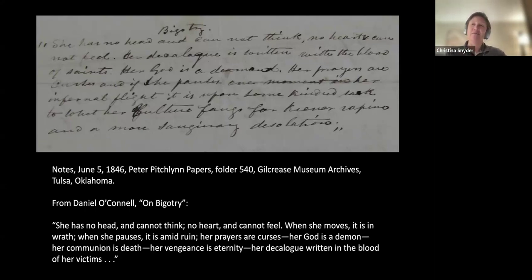So this is a part of a speech, quote, on bigotry. "She has no head and cannot think, no heart and cannot feel. When she moves, it is in wrath. When she pauses, it is amid ruin. Her prayers are curses. Her God is a demon. Her decalogue written in the blood of her victims."